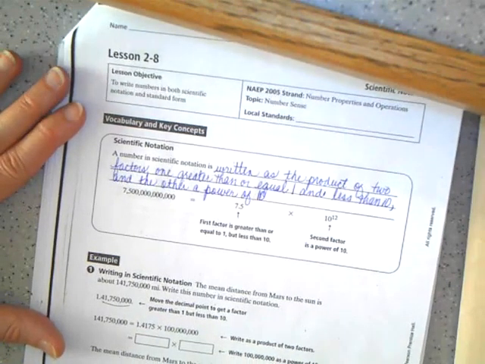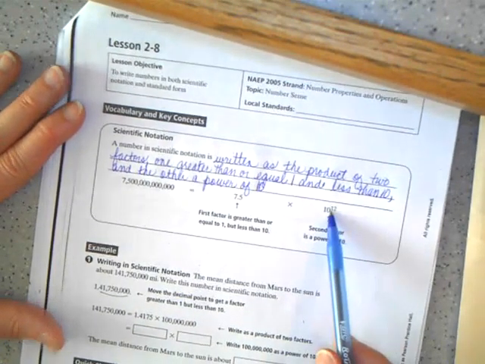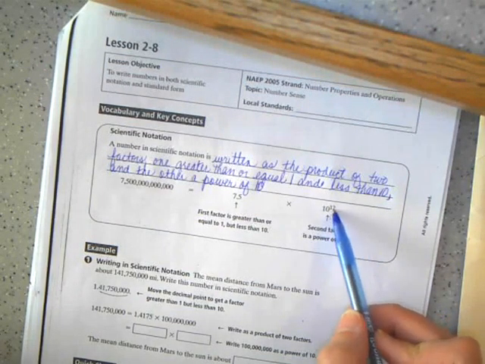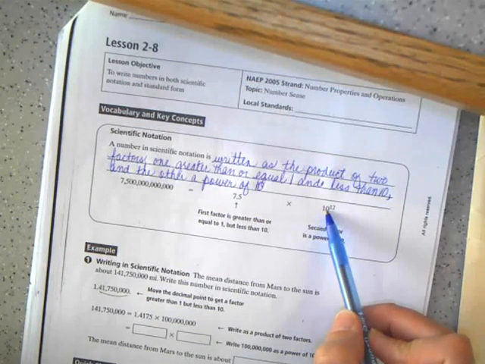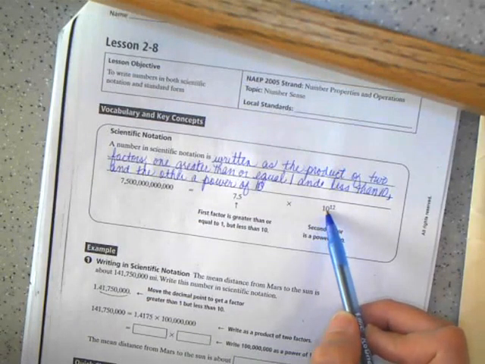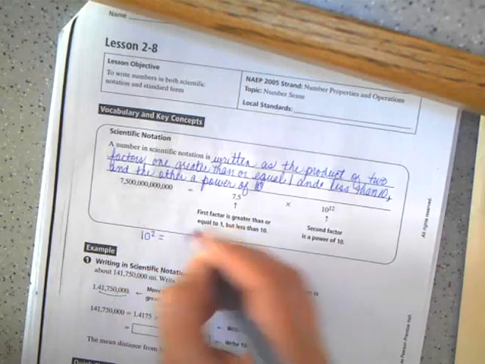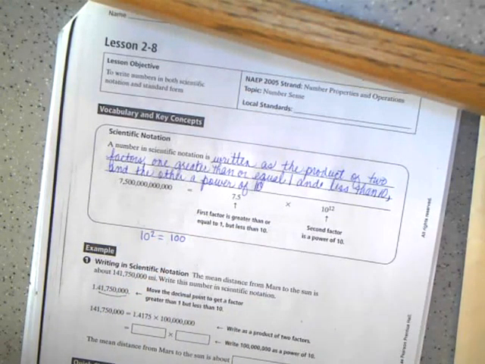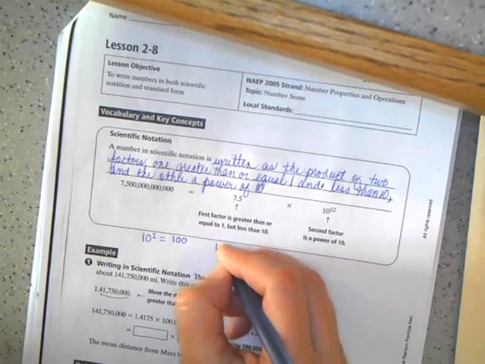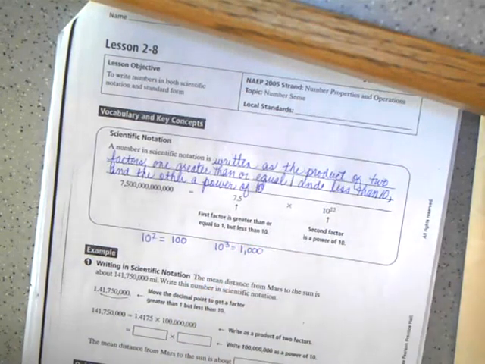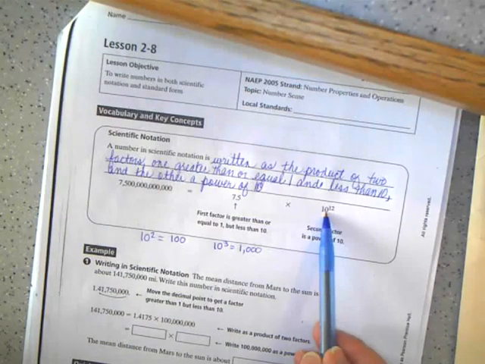As you'll recall, the exponent on a power of 10 tells us how many zeros follow a 1 if we wanted to write it in standard form. So for example, 10 to the second power would be a 1 followed by 2 zeros. 10 squared is 100. 10 to the third power is 1,000, a 1 followed by 3 zeros, or 10 times 10 times 10, and so on. That's going to come into play when we do this.